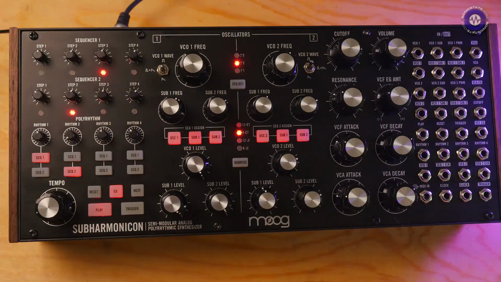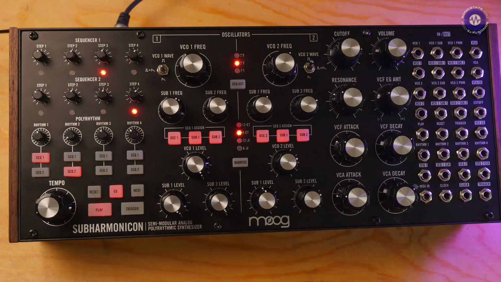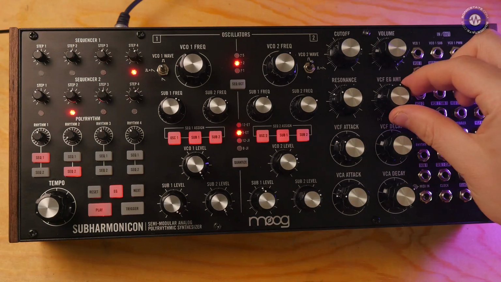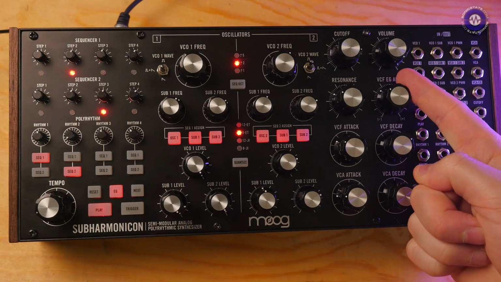The 2 envelopes are just simple attack decay envelopes when we're using these internal sequencers. We can actually use MIDI with this as well, so when we use MIDI, you can hold the note so it's more like an attack sustain release. And one is hard routed to the filter, which we have an attenuator here for. This is a bipolar attenuverter, sorry.